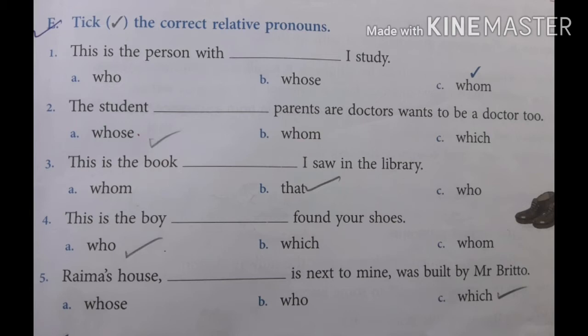Third one, this is the book dash I saw in the library. So we are talking about a particular book. The options given are whom, that, who. So here, for a thing, we will use the option that. Fourth, this is the boy dash found your shoes. Again the options given are who, which, whom. So the word you will pick is who found your shoes.